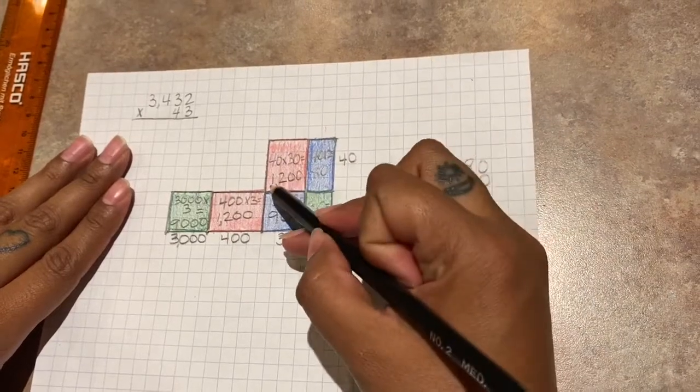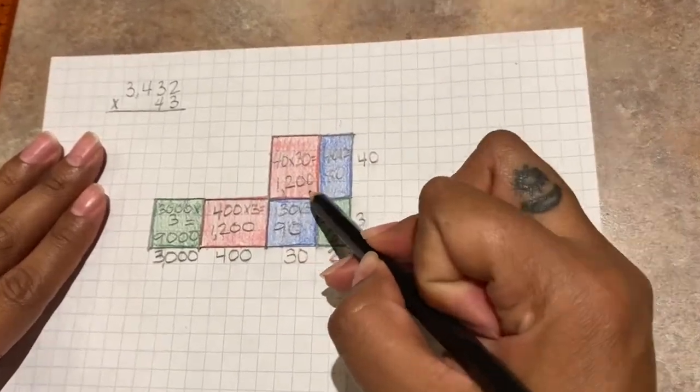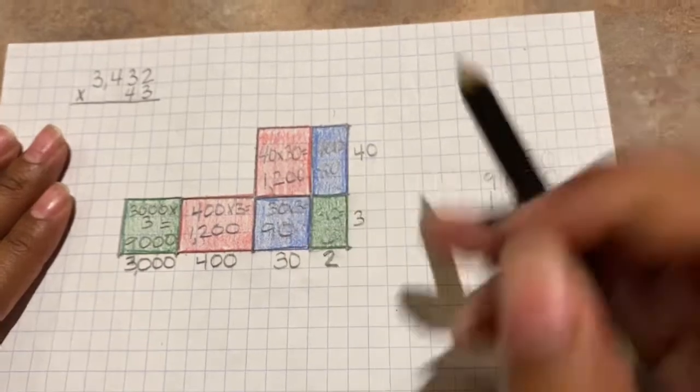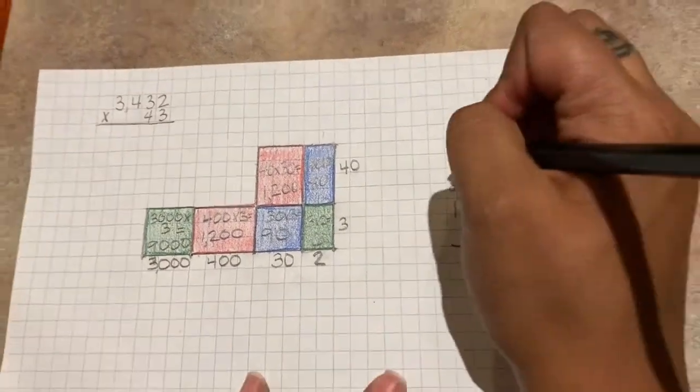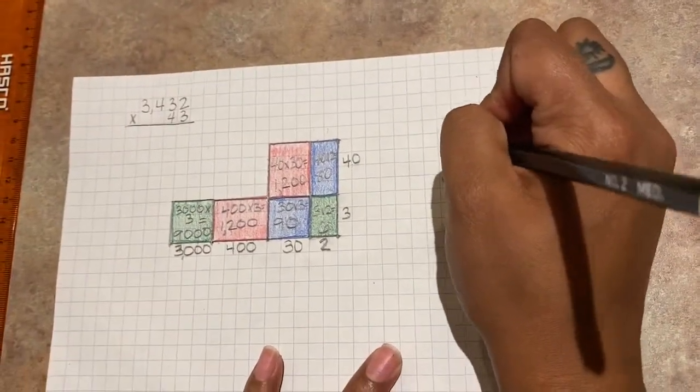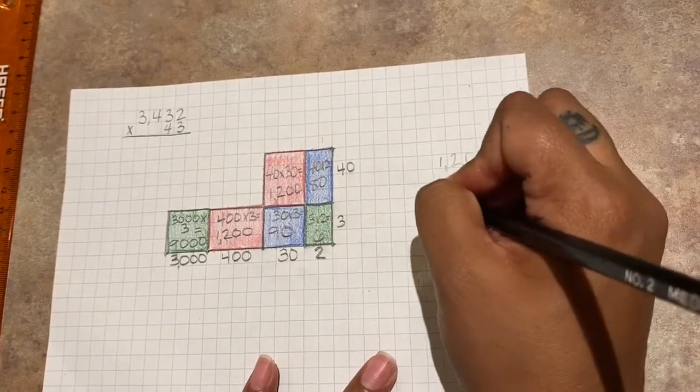And if you notice, 1, 2, 3 times 1, 2, 3, 4 equals 12. And then let's write in our partial products.